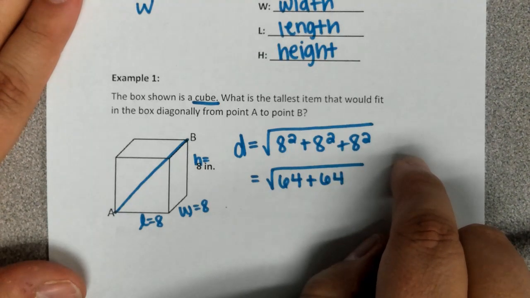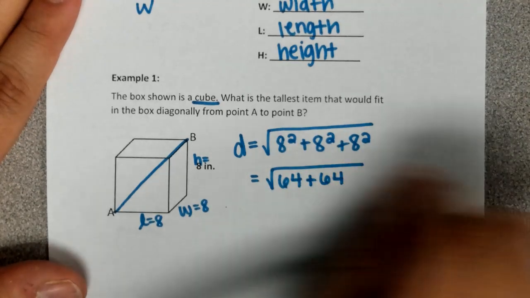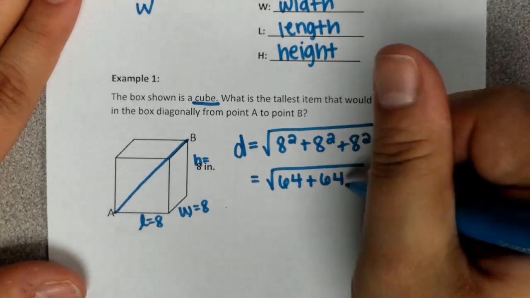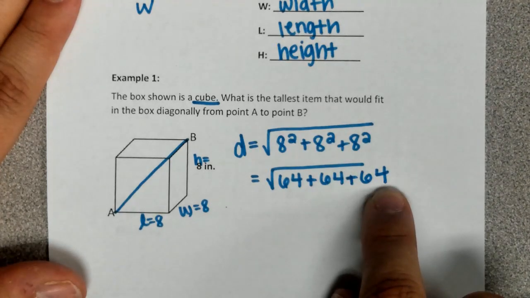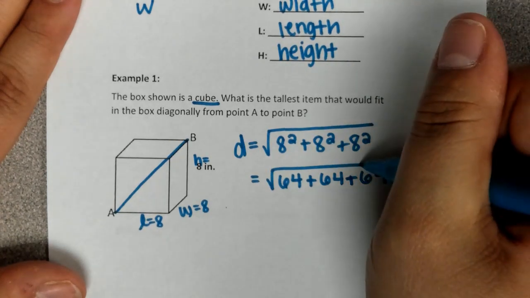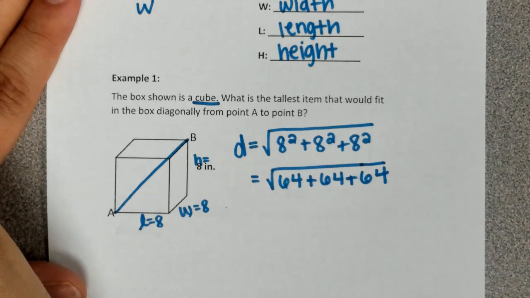Well, don't forget, at the end of your worksheet, just go through and add them all. If you have it like this, how do I know if the 64 is inside the square root or outside? I don't. Extend it.